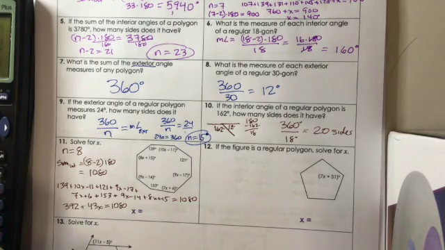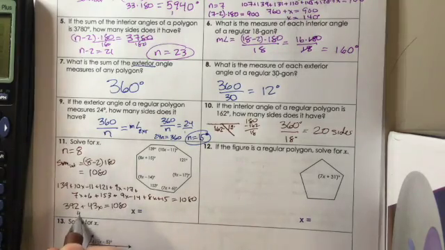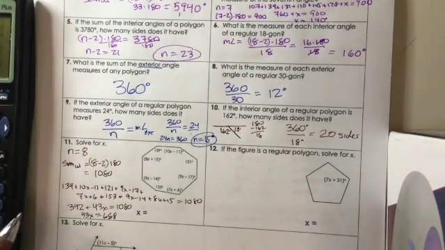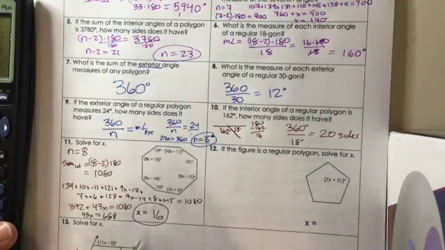Subtract the 392, and I get 43x equals 688. And if I divide 688 by 43, I get 16. x is equal to 16.